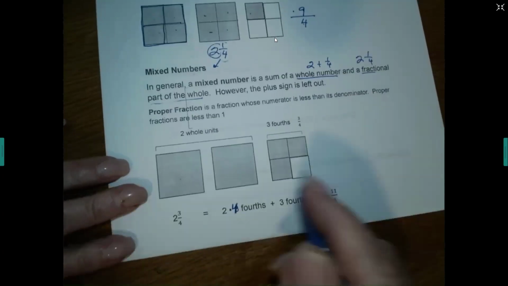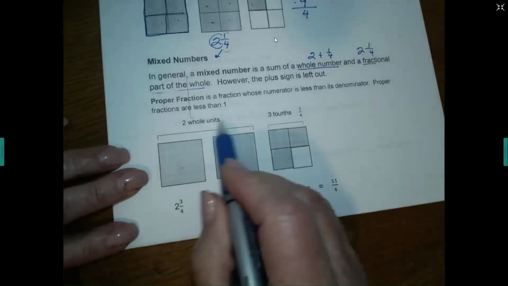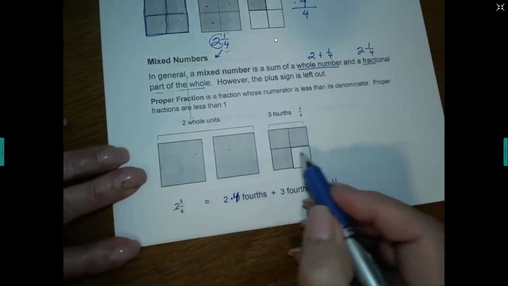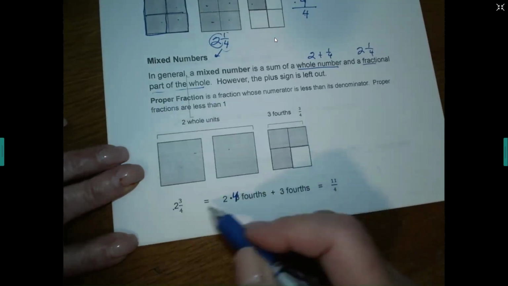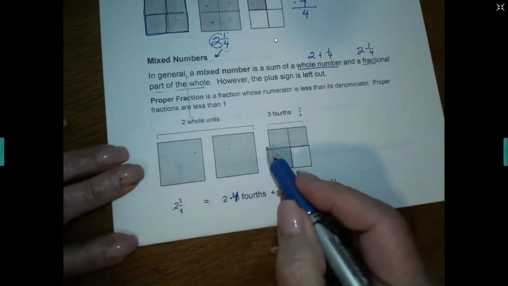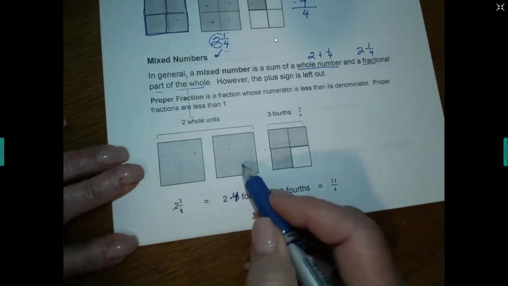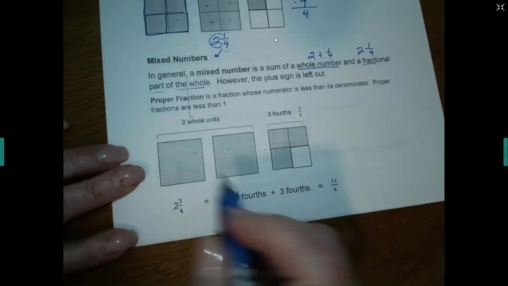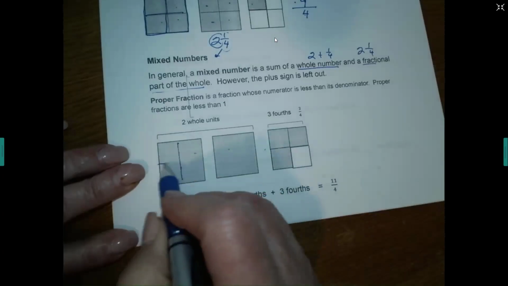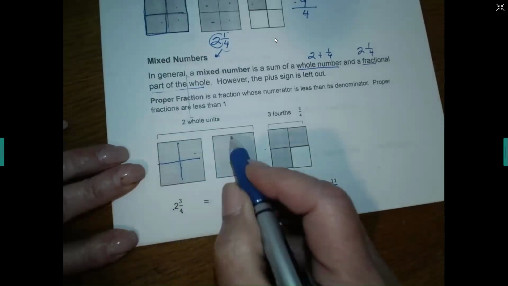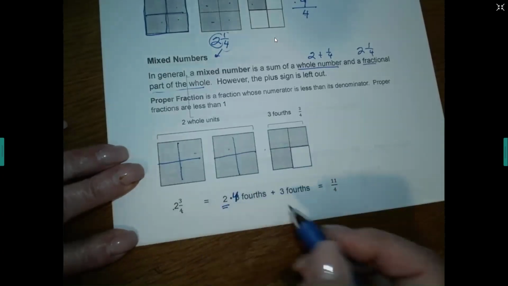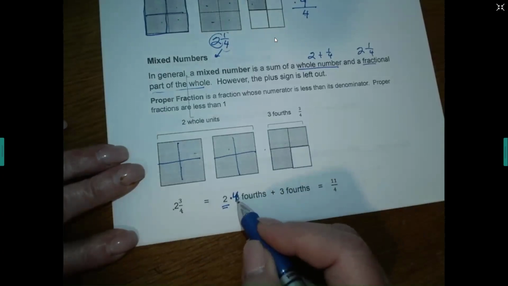So let's look at this. Here we have 2 whole units, which would be 2, and then this piece that's only partly shaded, it's divided into fourths, and we have 1, 2, 3. So this is 2 wholes and 3 fourths, which we would have 4 fourths and 4 fourths. So we have 2 sets of 4 fourths.